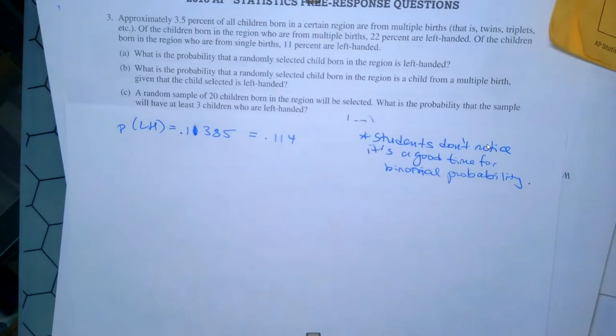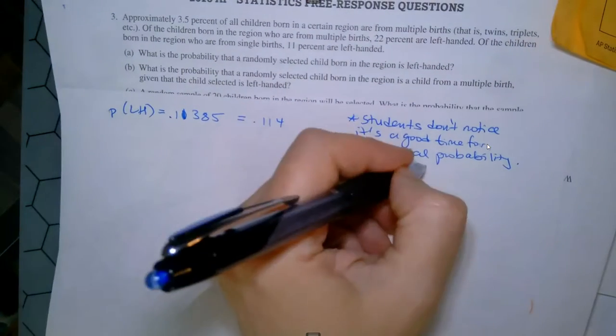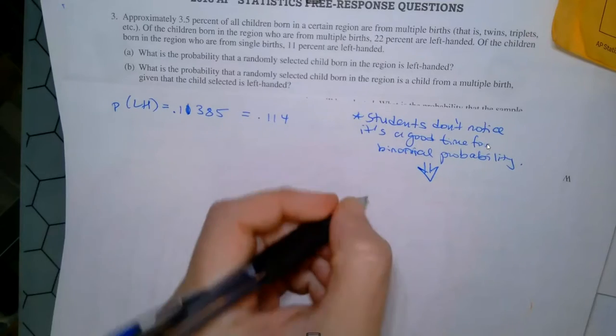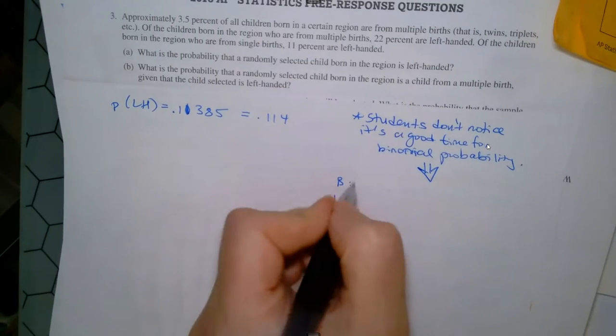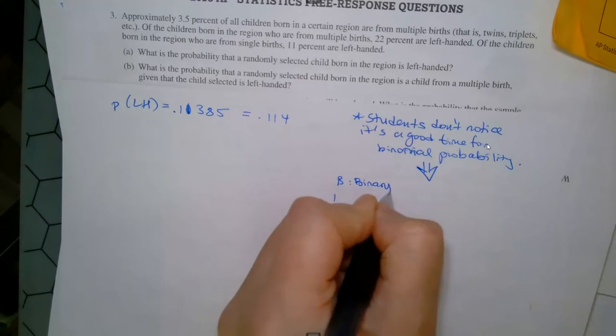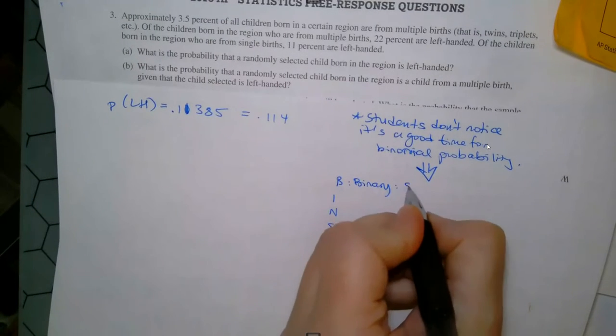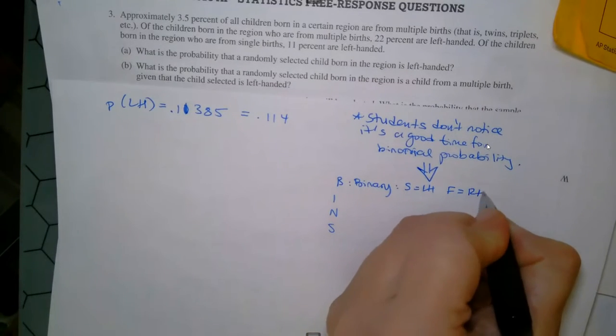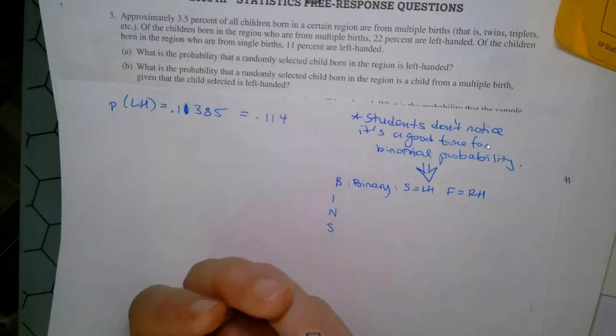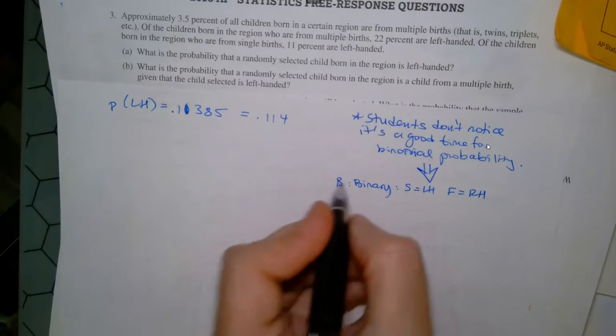Okay, so why is this binomial? Just sort of, how should you notice? So you have this criteria. It's spelled BINS. So we're looking at something that's binary. So there's a success and a failure. So the success in this case is being left-handed, and the failure in this case is being right-handed. So we're defining success, and there's a yes or no option here.